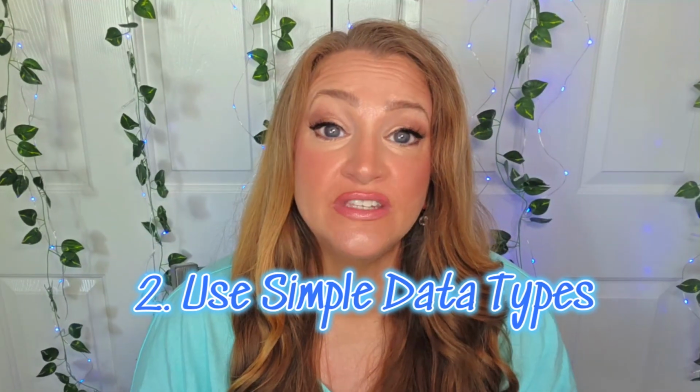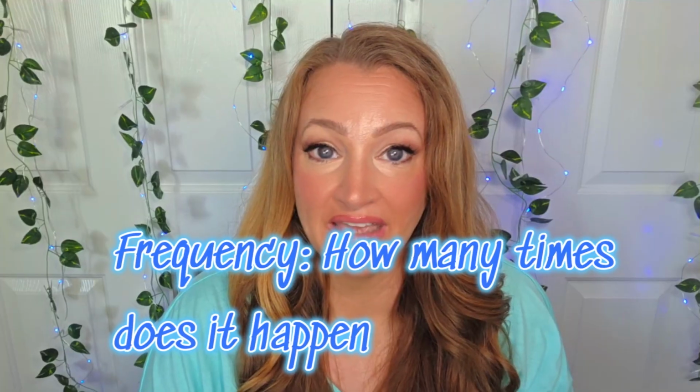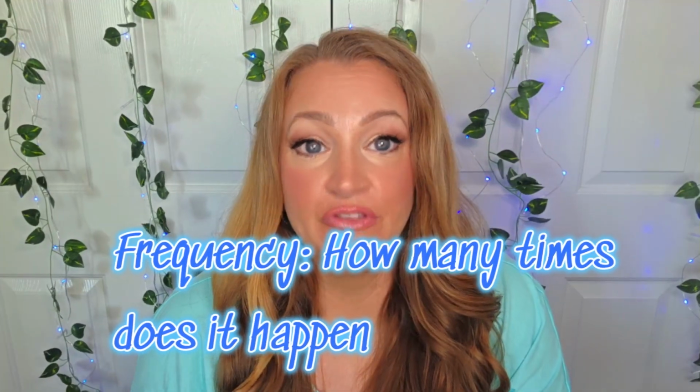Step two, use simple data types. Don't overcomplicate it. You really only need a few types of data. One, frequency, how many times something happens. For example, the student engaged in task refusal 4 times during a 30-minute work period.